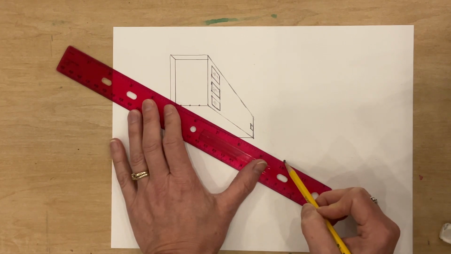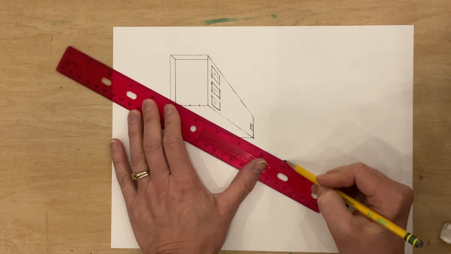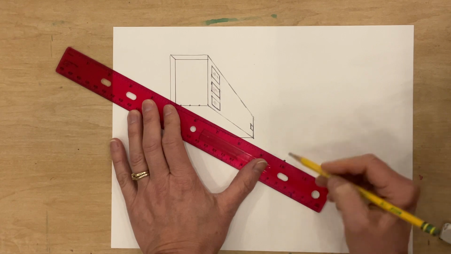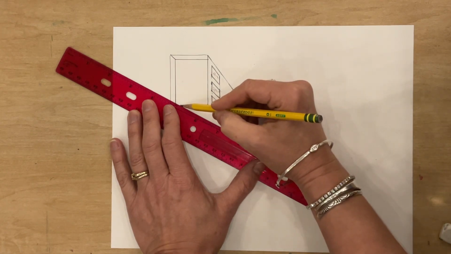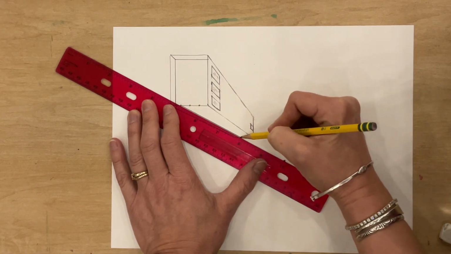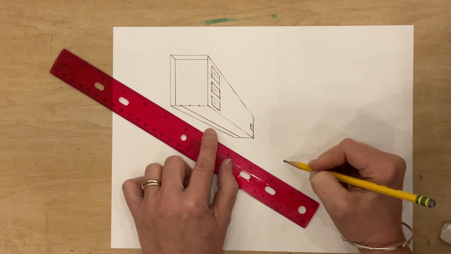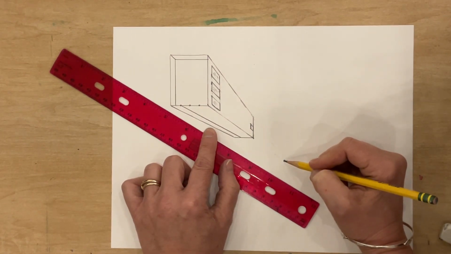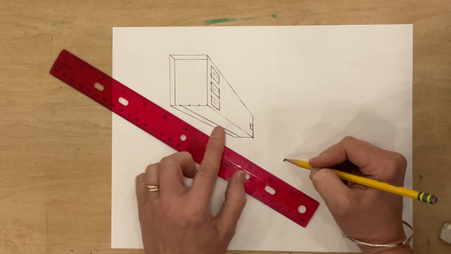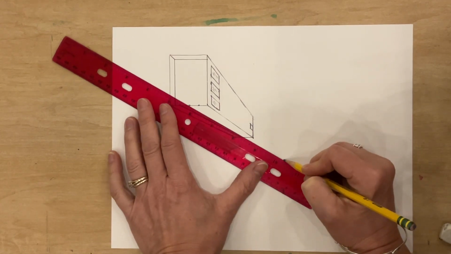Now we know this is going to be my windows, so I don't have to draw a guideline. I can draw a solid line. Because these are glass windows and because they are panels, we don't need to do guidelines.